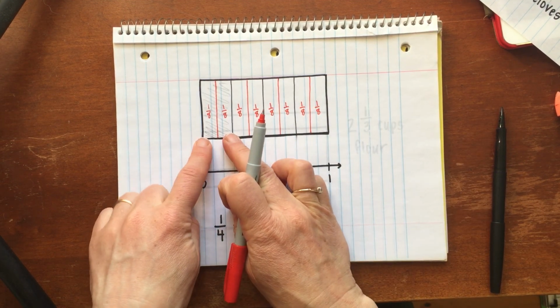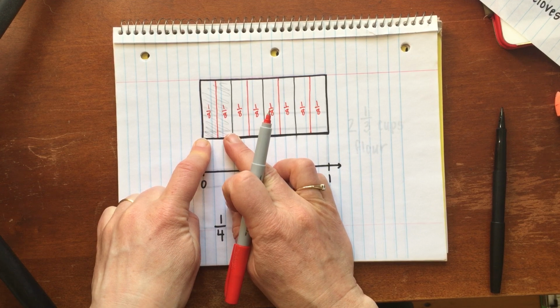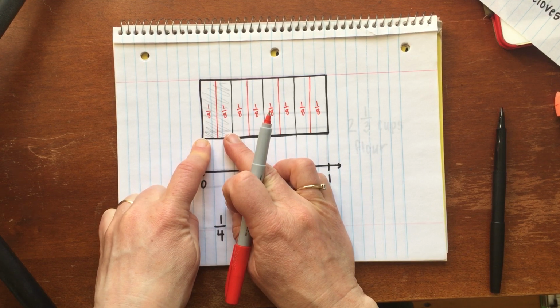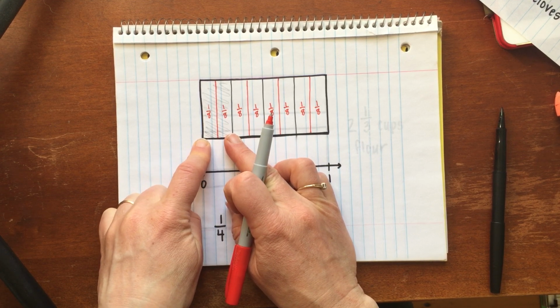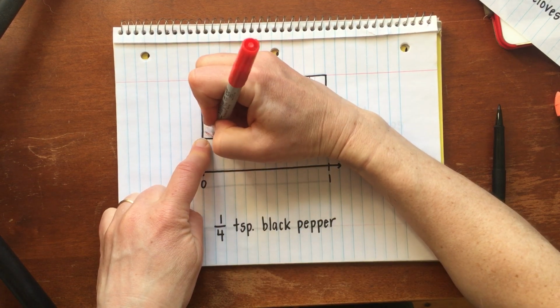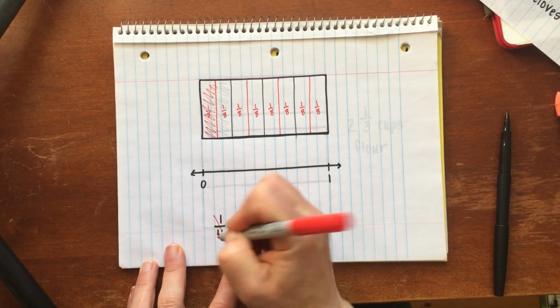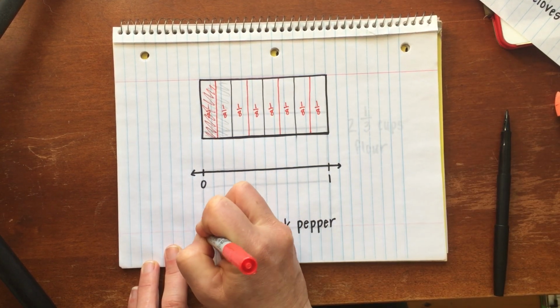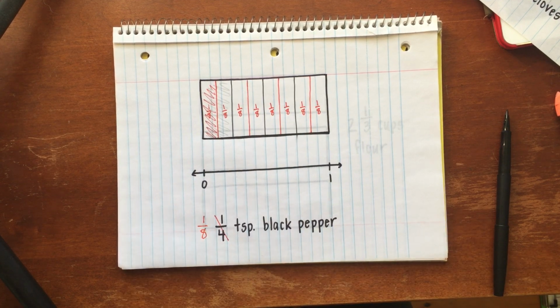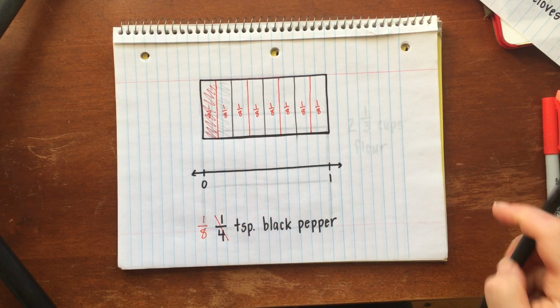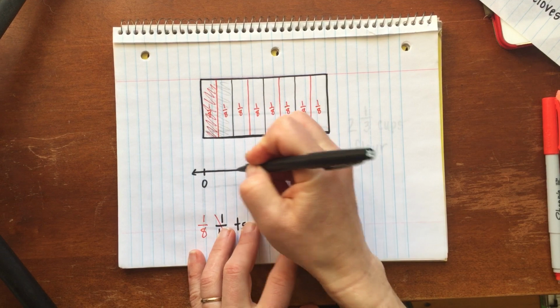So this shaded part showed the 4th that the original recipe called for. I'm only going to use half of that 4th. How much am I going to use? Yeah, just 1/8. So instead of using a 4th teaspoon, I'm going to use an 1/8 teaspoon. Here's how it would look on the number line.